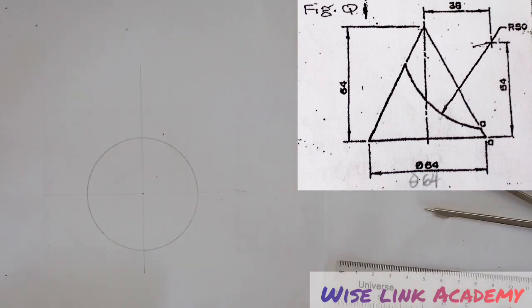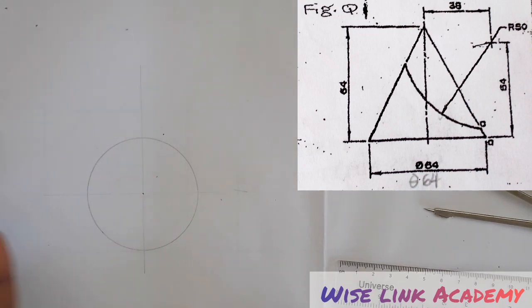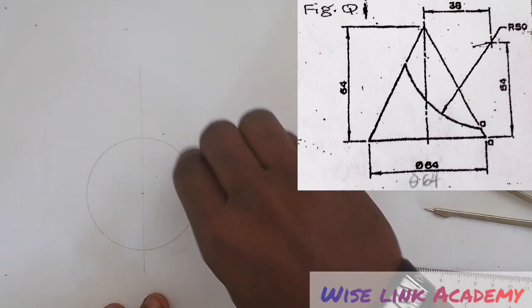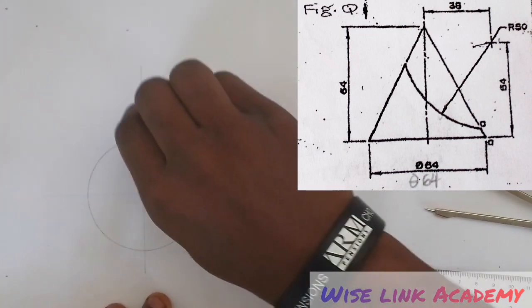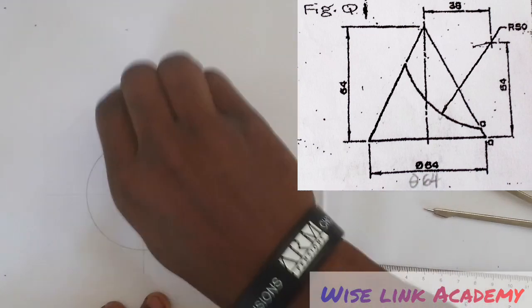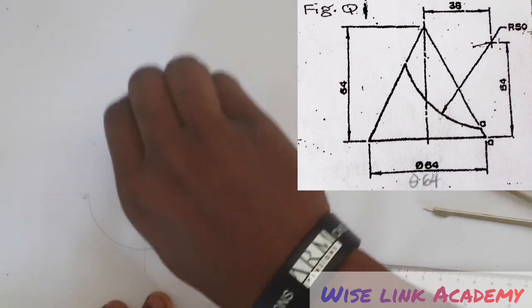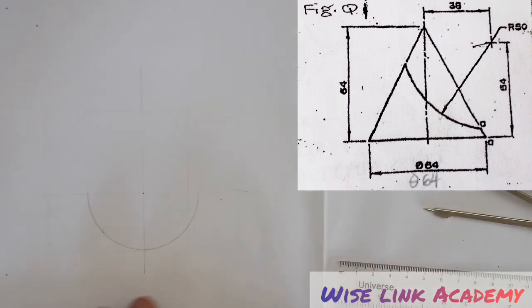Similarly, I can draw my circle this way, or perhaps ignore the circle and draw a semicircle. So let me just erase it and let's settle on a semicircle, right? So erasing this, I have a semicircle this way, right?